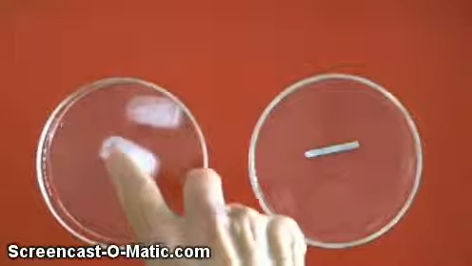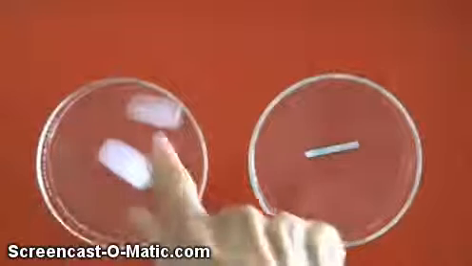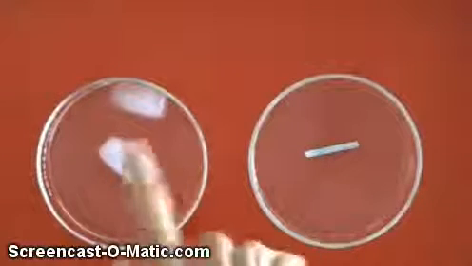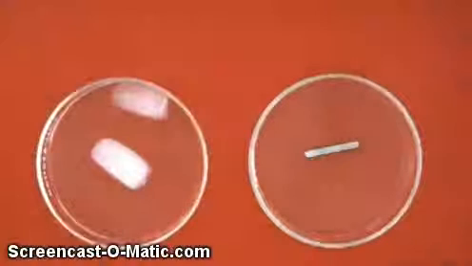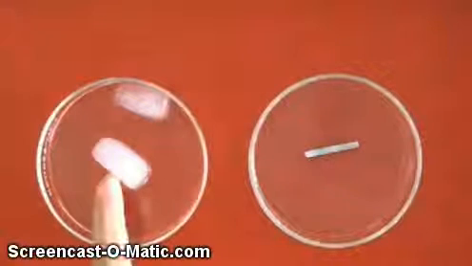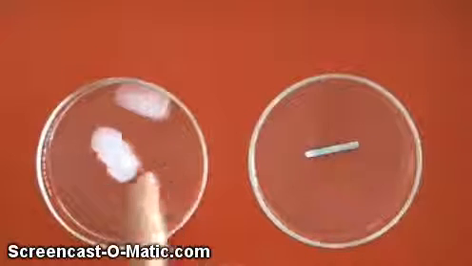The water appears different than the ice cubes, but they still are made up of the chemical two hydrogen atoms and one oxygen atom, H2O. So it looks different as a liquid than it does as a solid. That's considered a physical change. So there we have it.